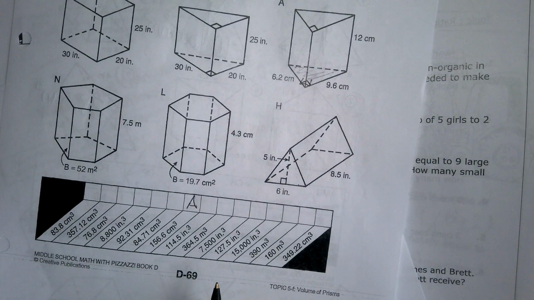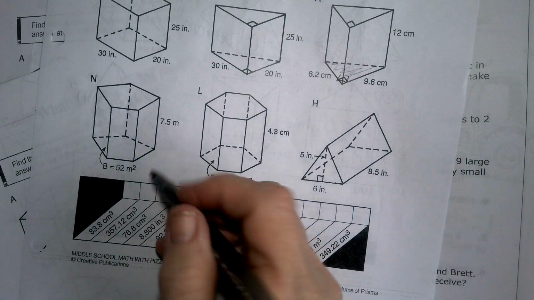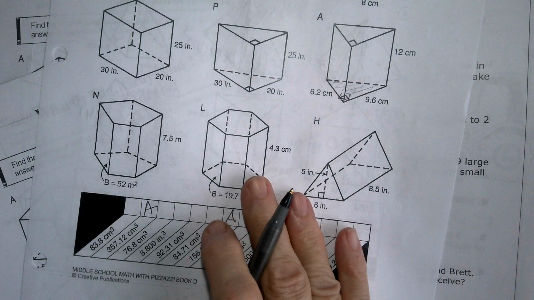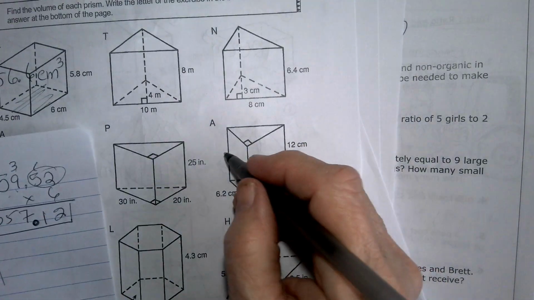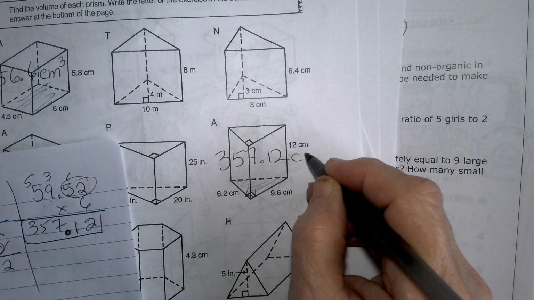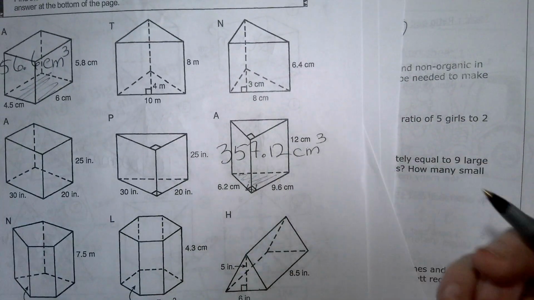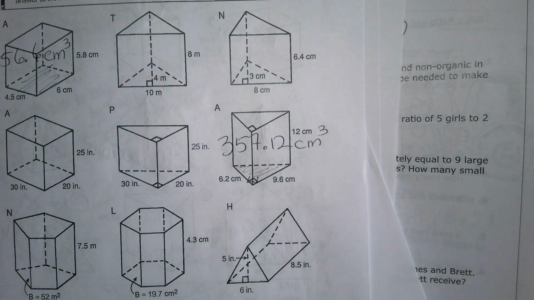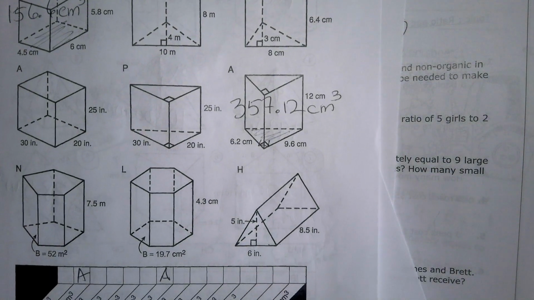Yeah. Oh, right here. Okay, so it also gets an A. And then I'm going to put that answer right here, 357.12 cubic centimeters. There's one with a decimal, but I think you can do it.